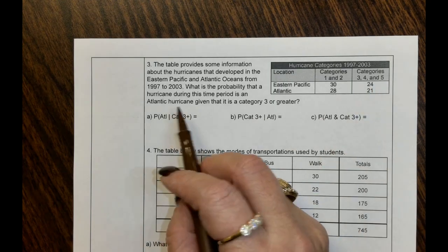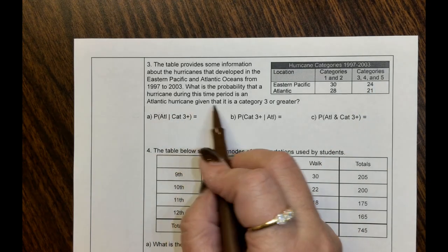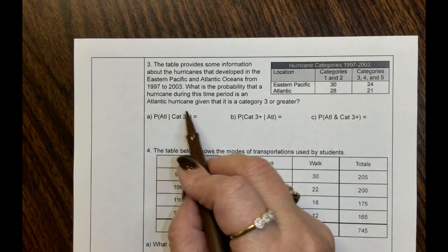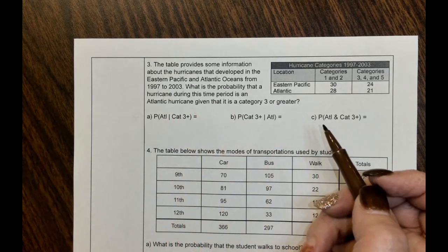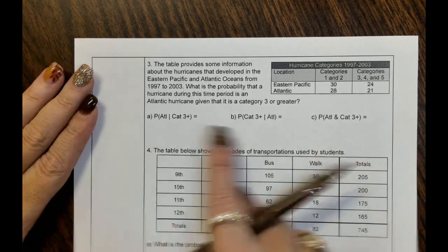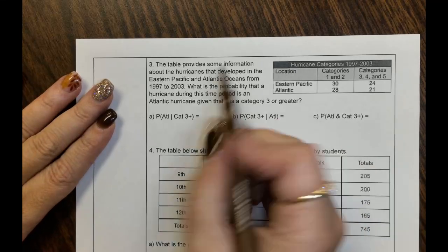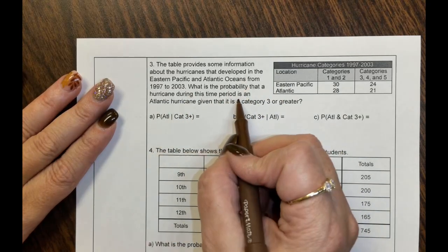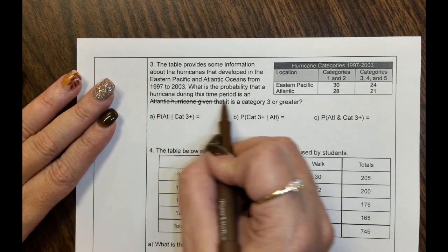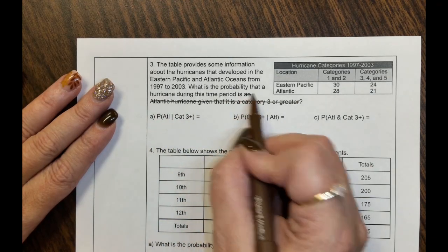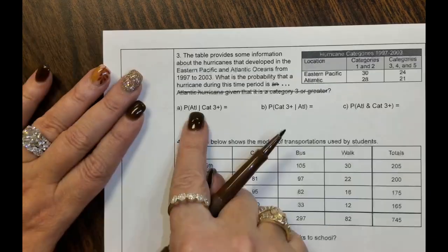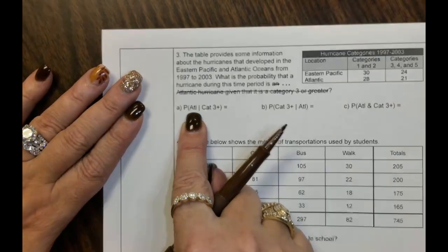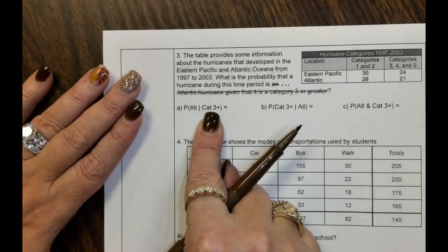So what is the probability that the hurricane during this time period is an Atlantic hurricane given it's a category 3 or greater? So we're going to look at these three. So actually we don't need this. We just want to know what's the probability of a hurricane during that time, and then we don't want this. So let's look at this: is in the Atlantic given that it's a category 3.